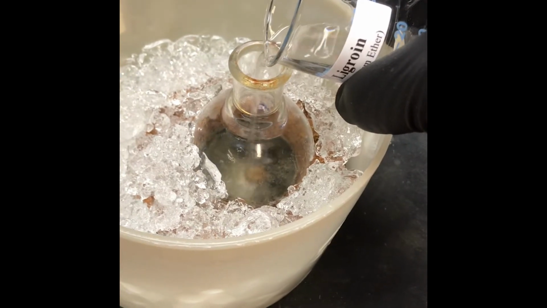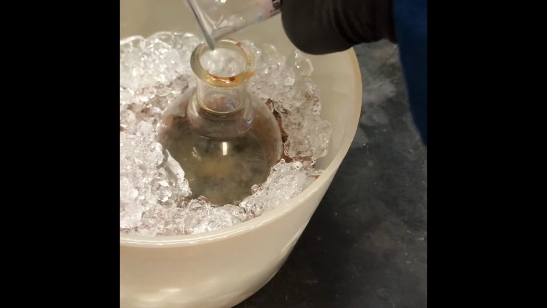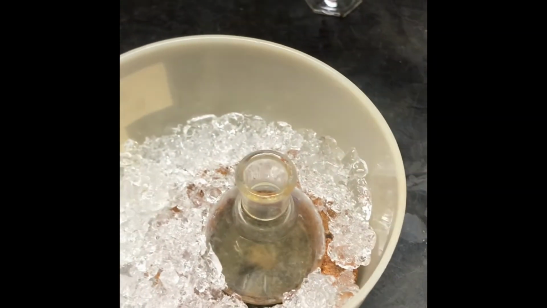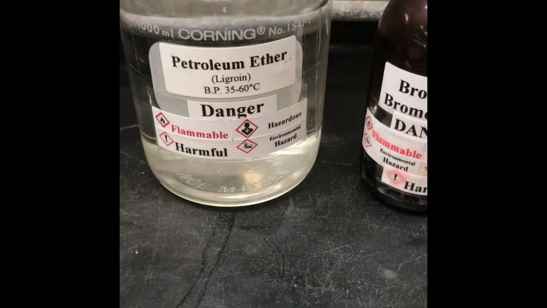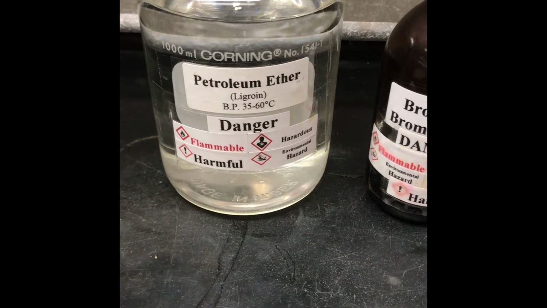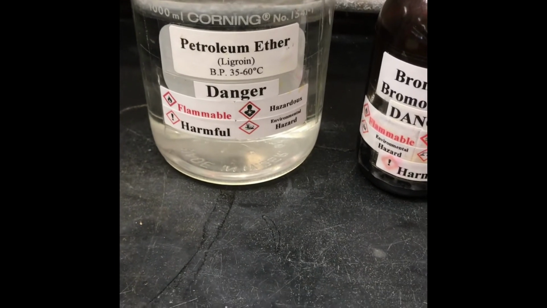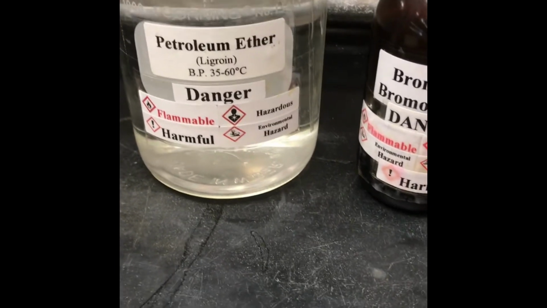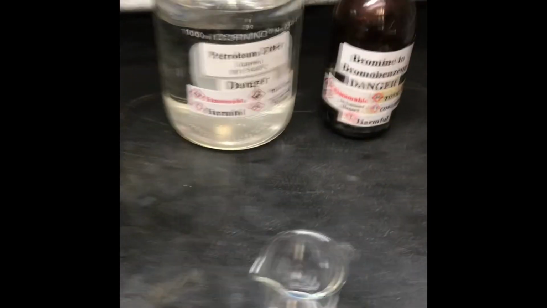Petroleum ether is just hydrocarbons, and they're different sizes, and so they will have varying boiling points. That's why the boiling point ranges from 35 to 60 degrees Celsius. We also can note that they're flammable because it is a hydrocarbon. It's an environmental hazard as well as health hazard. It's harmful and all that good stuff.